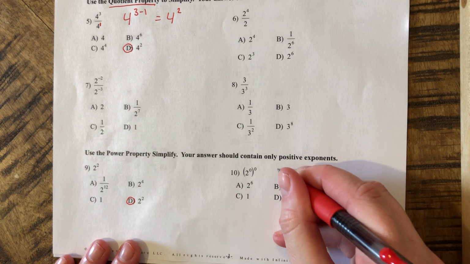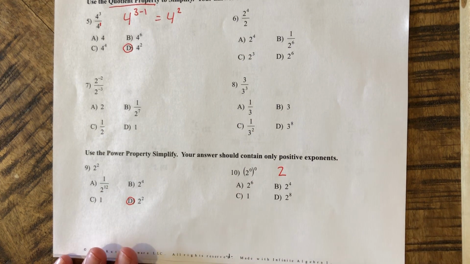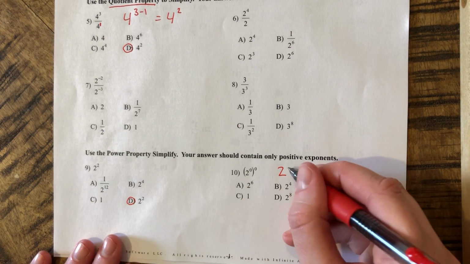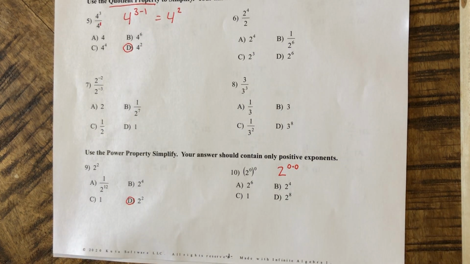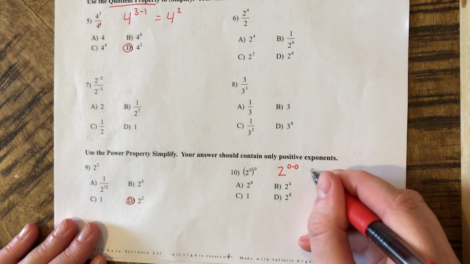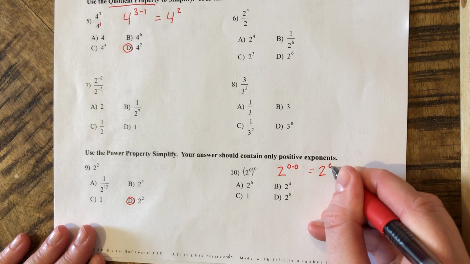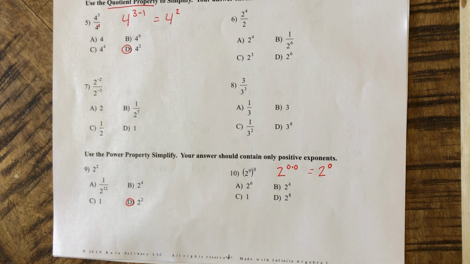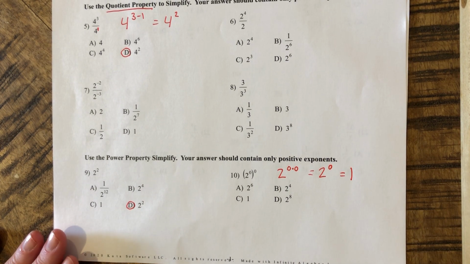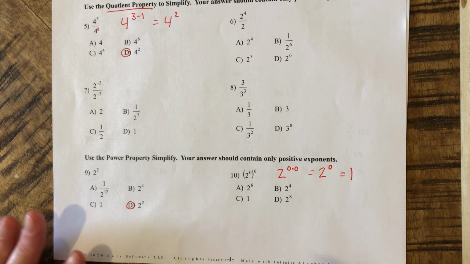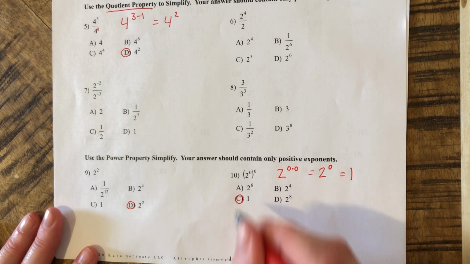So we can solve it by multiplying those two together. 2 to the 0 times 0. Well, 0 times 0 is 0, so we have 2 to the 0th power. And as we know from previous lessons, anything to the 0th power is the number 1. So in this case, our answer to number 10 is C, 1.